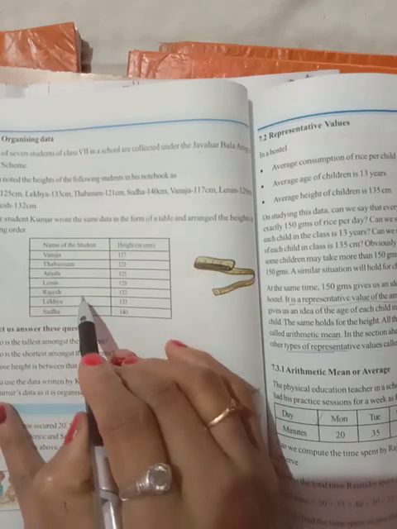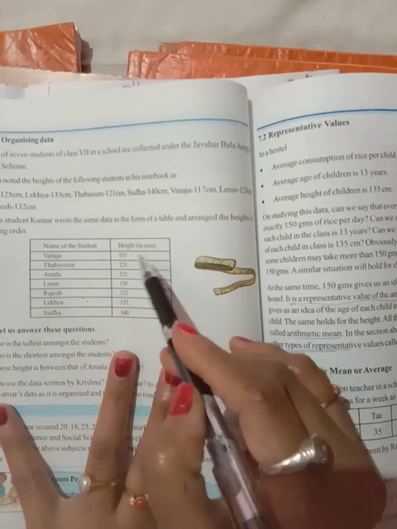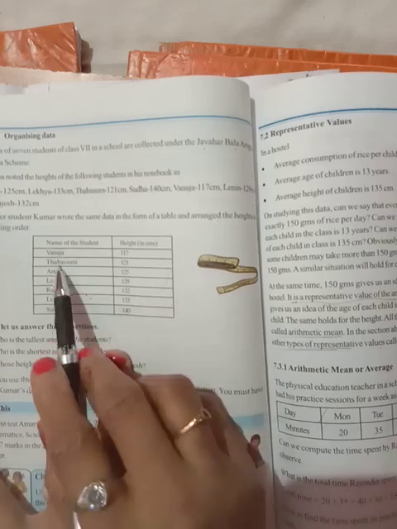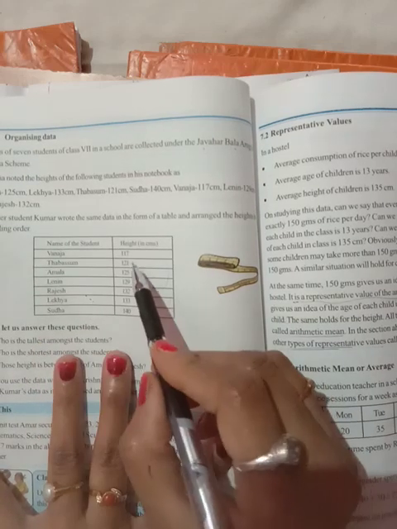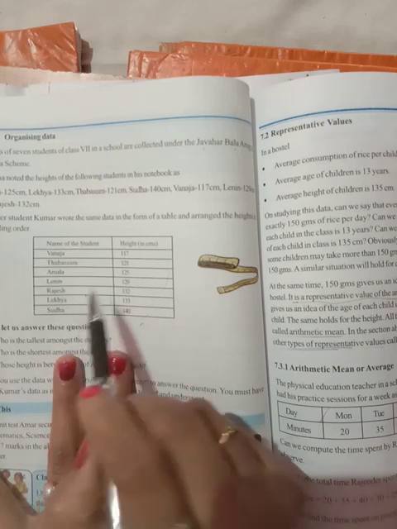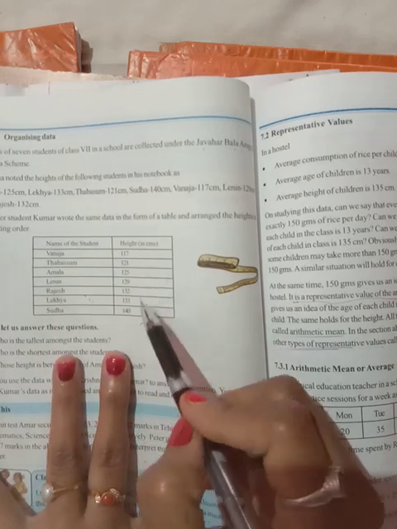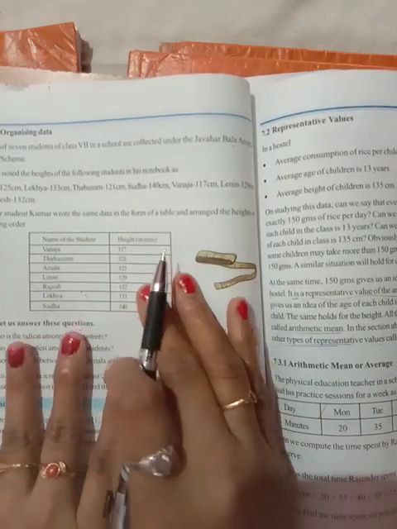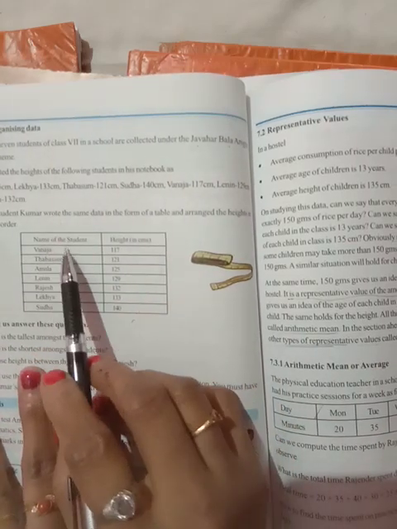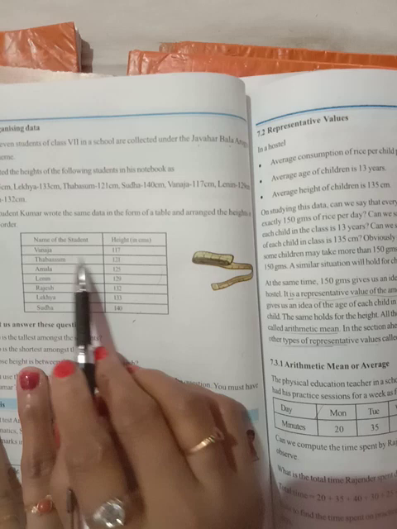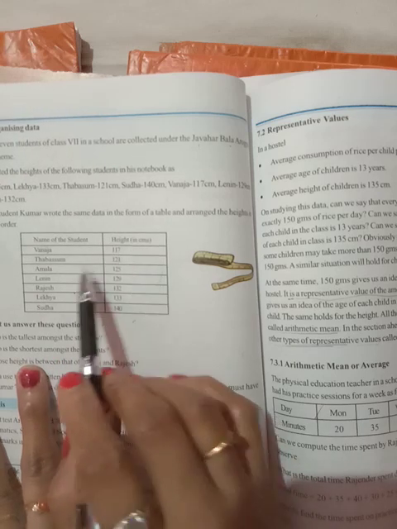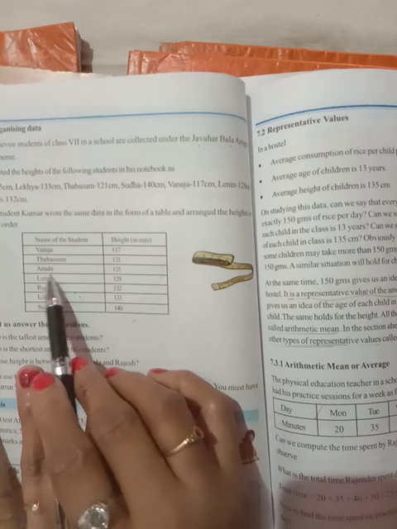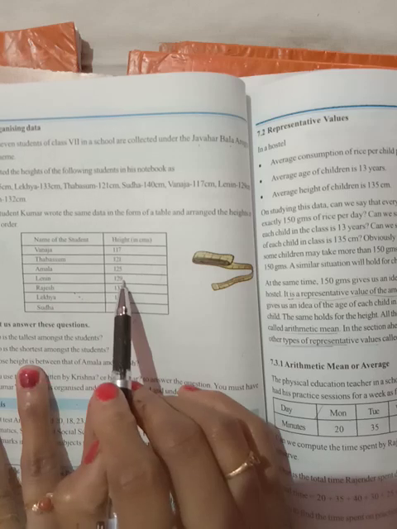Here are the names of the students, and the height in centimeters is given in the table name-wise. Vanaja is 117 centimeters, Tabusham is 121 centimeters, Amala is 125, Lenin is 129.